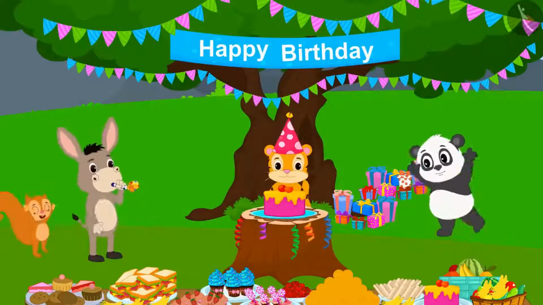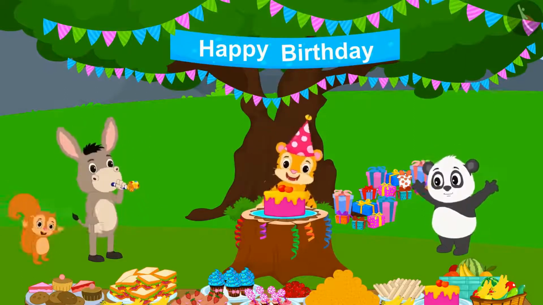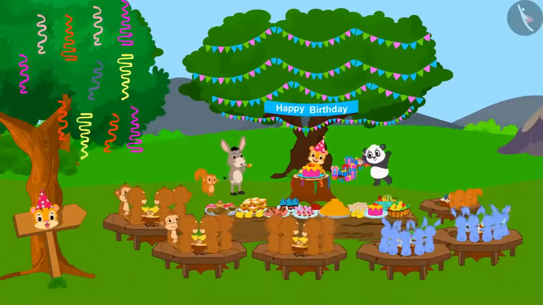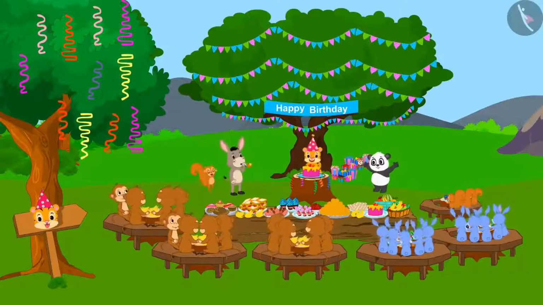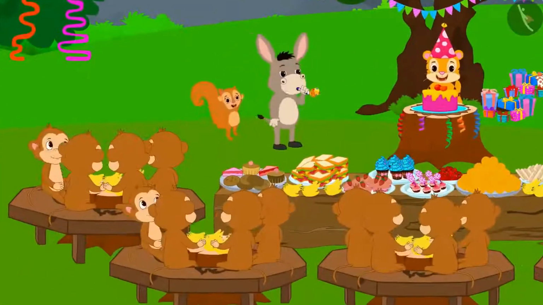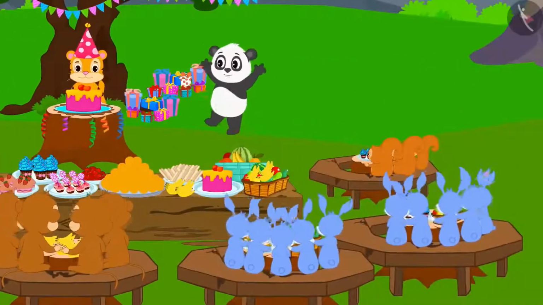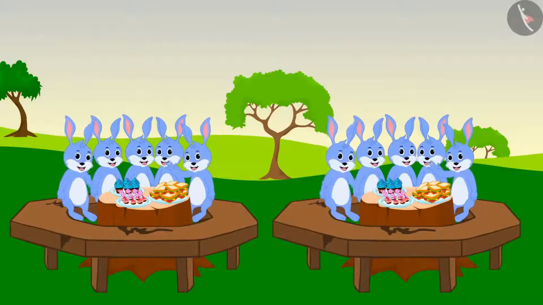Today, it is the king of the forest, Sher Khan's birthday. All the animals of the forest have been invited for the birthday celebrations. Different animals are sitting in groups. Let us see how the rabbits are sitting.